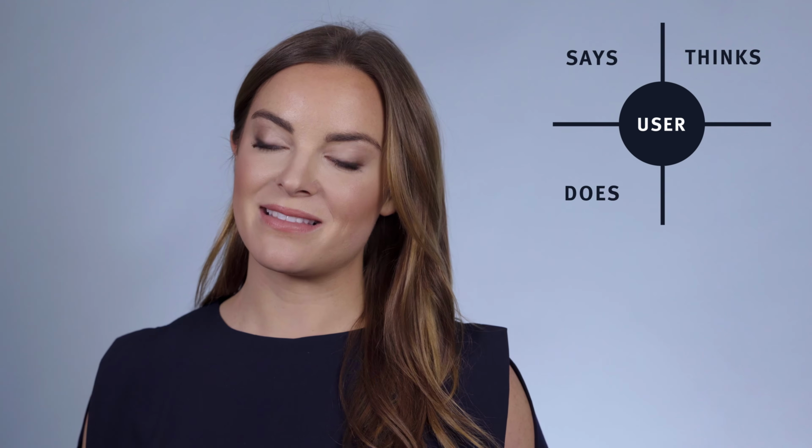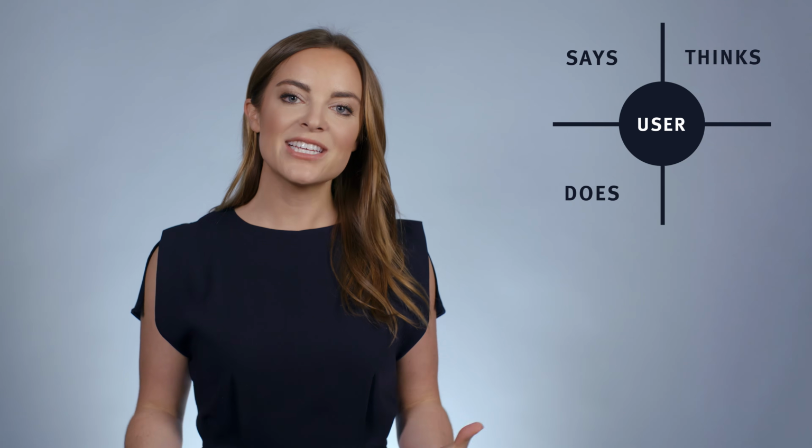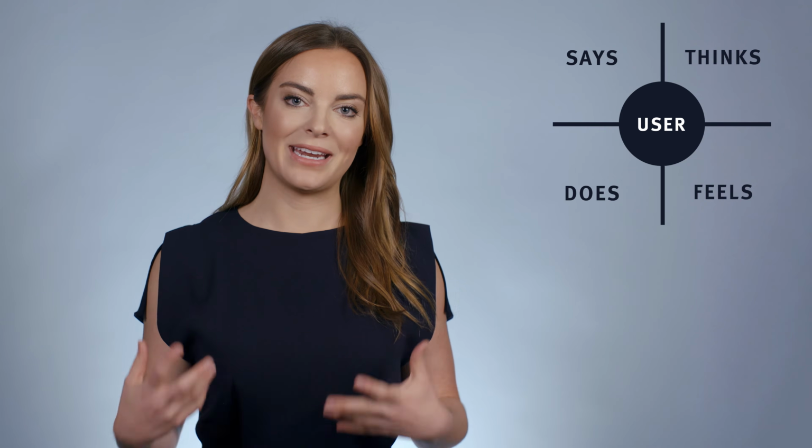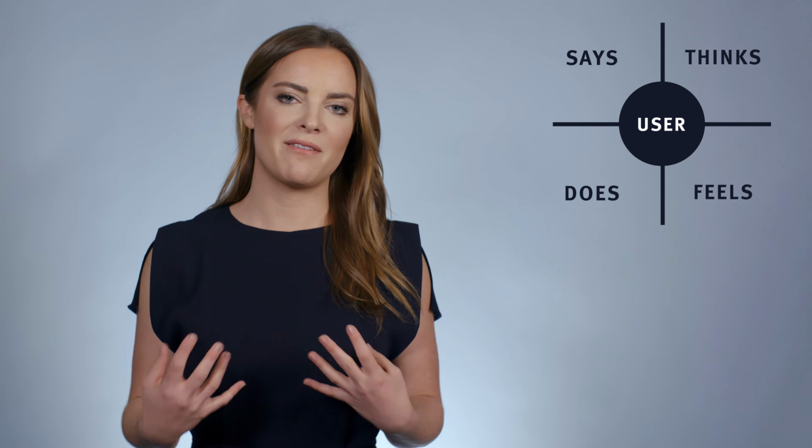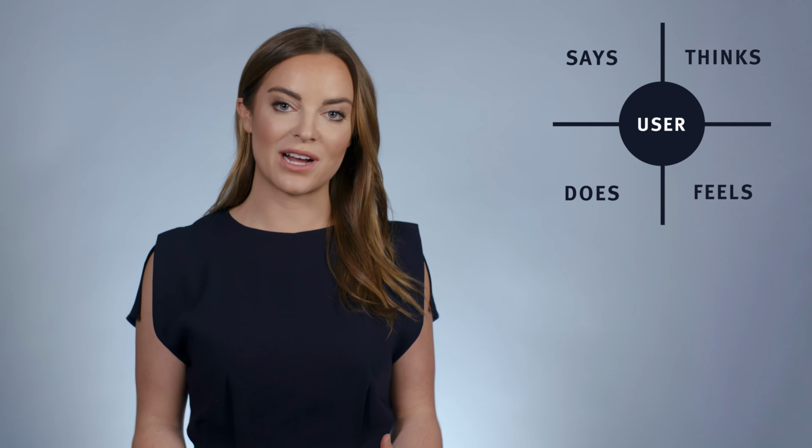And then we have does. These are the actions. What is your user doing in order to get the job done? And last we have feels. Now, feels are the emotions the user has as they're completing that task. When are they frustrated? When are they excited? When are they feeling the most friction throughout the process?